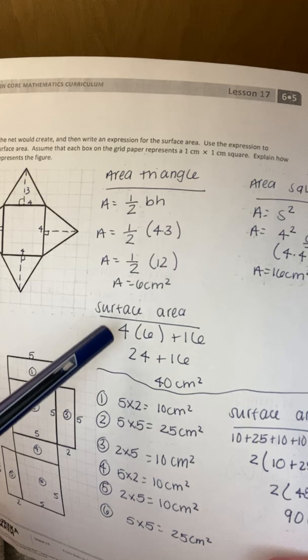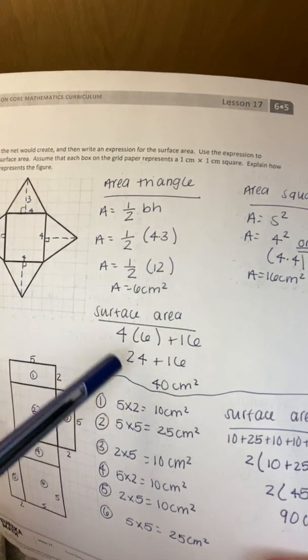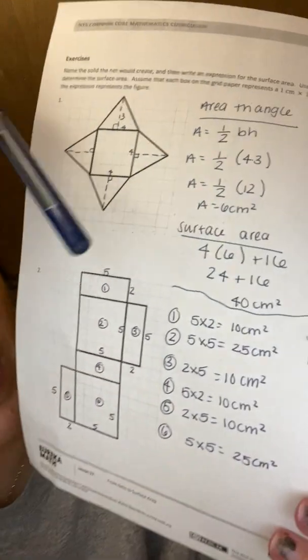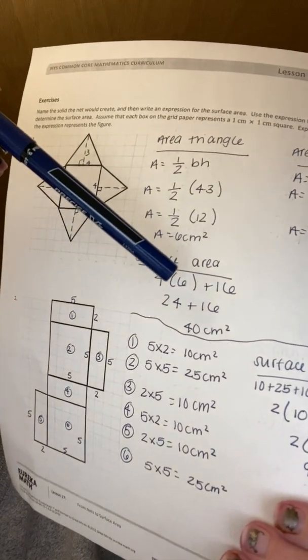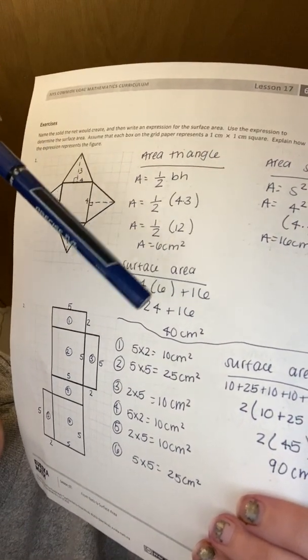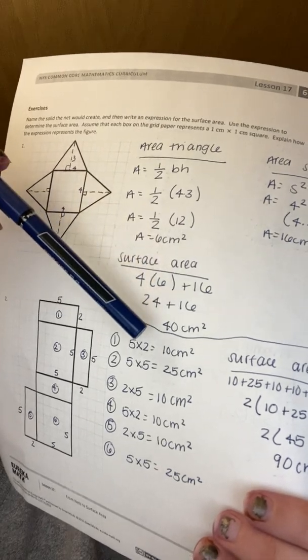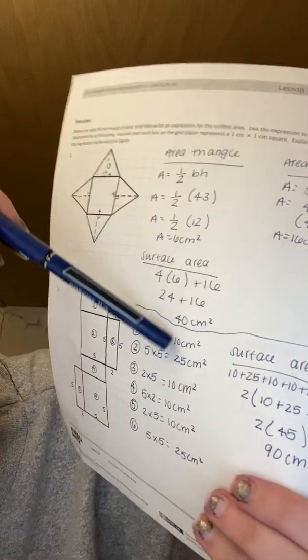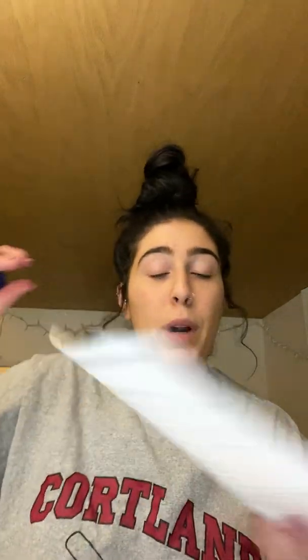And then for my surface area, I have, right here, my 4 times 6 plus 16. So if you do 4 times 6, you get 24. Plus 16 is 40 centimeters squared. So that's how I did that one. And then for number 2, you are literally doing the same thing that you did right here. They're just going to be different dimensions.